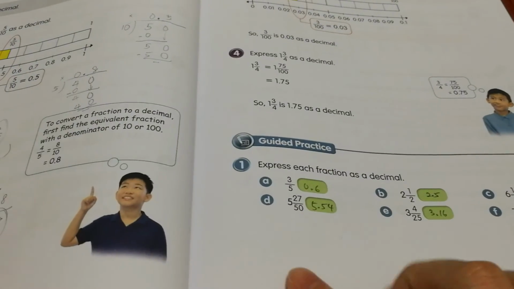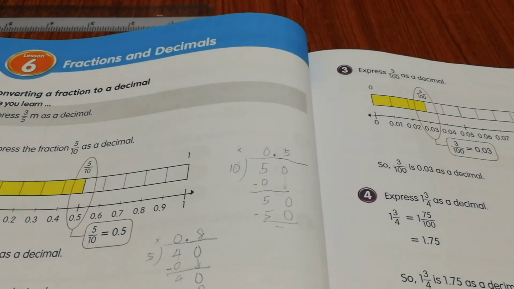So I hope that you know how to do all these answers here. Okay, you try and do it yourself.